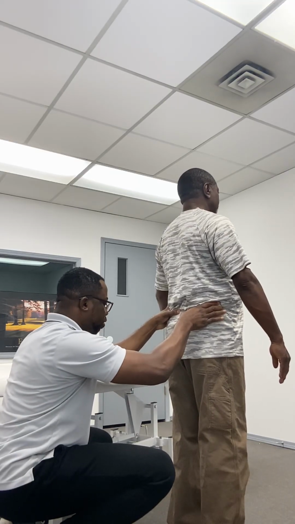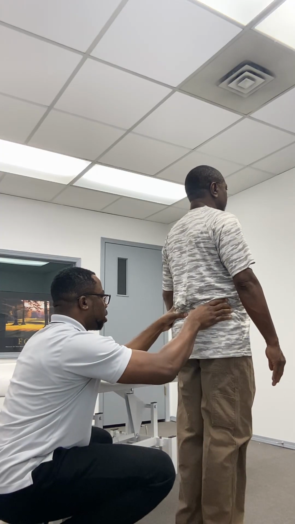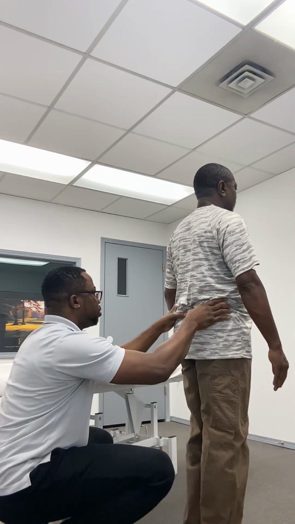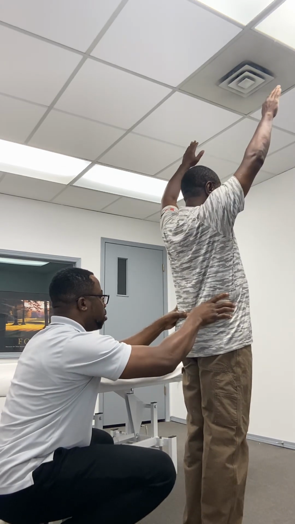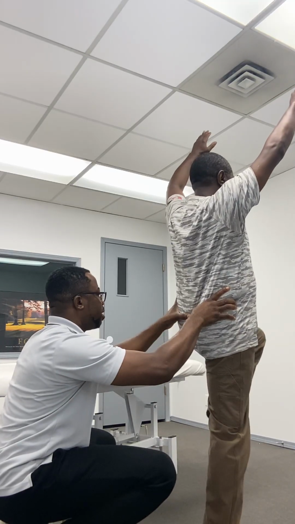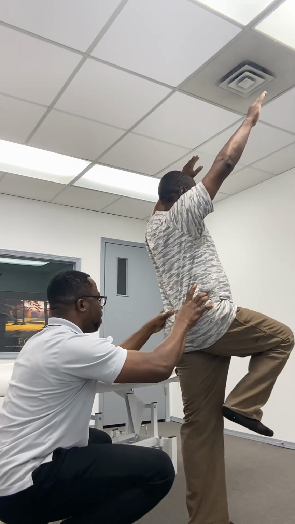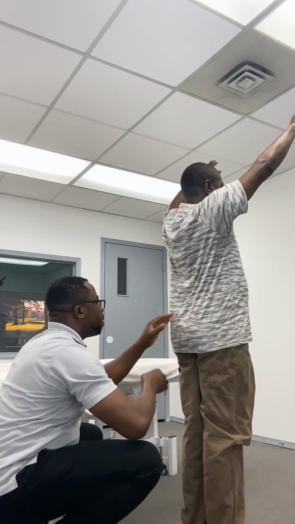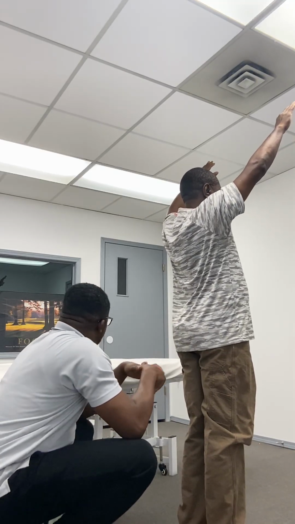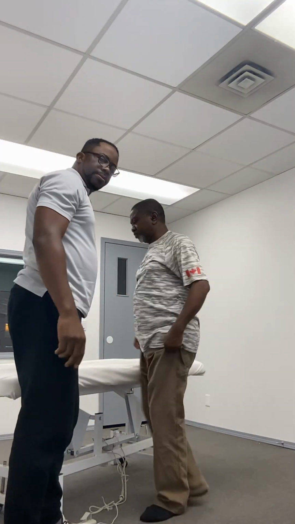So I'm going to ask you to lift your right leg up. Okay. Can you lift your left leg up? Okay, good. I want you to raise your two hands up. Can you raise your left leg up? Okay. Can you raise your right leg up? Okay. So here I'm looking for that inferior movement. Okay. I want you to lie here, head there.